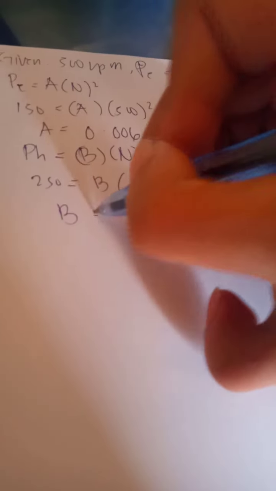Now that's 150 equals A times 500 squared. Our A must be 150 over 500 squared, and that's 0.0006. And for our hysteresis, we have B times the RPM, 250 equals B times 500. Our B should be 0.5.